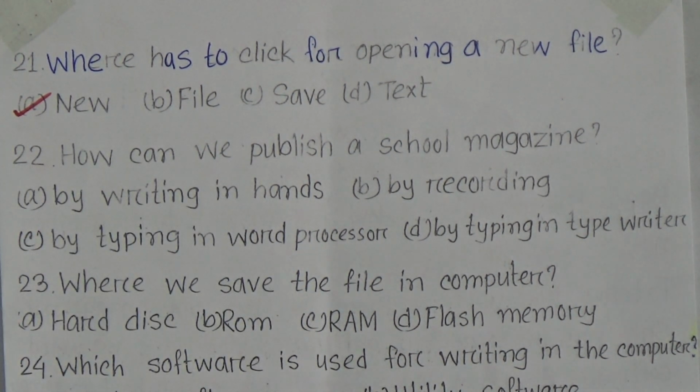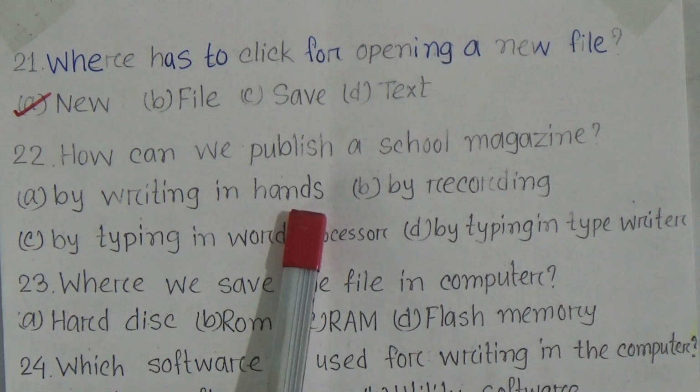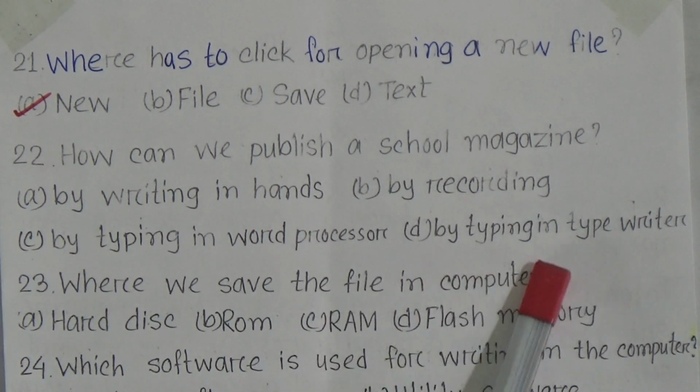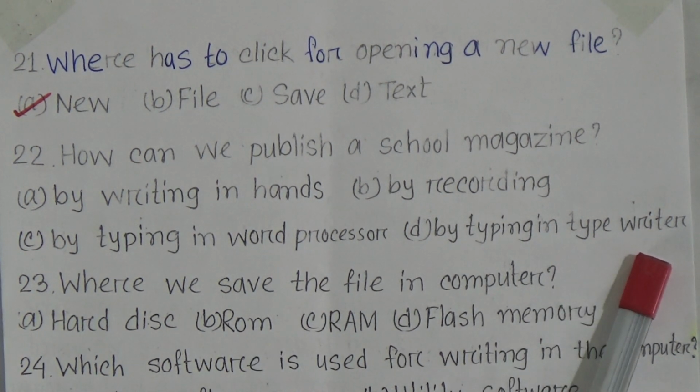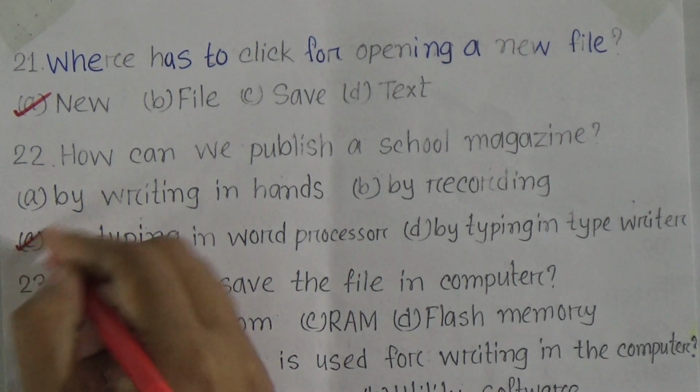Now, come to number 22. How can we publish a school magazine? By writing in hands, by recording, by typing in word processor, by typing in typewriter. Okay, can you guess? I think you guessed the correct answer. The answer will be option C, by typing in word processor.